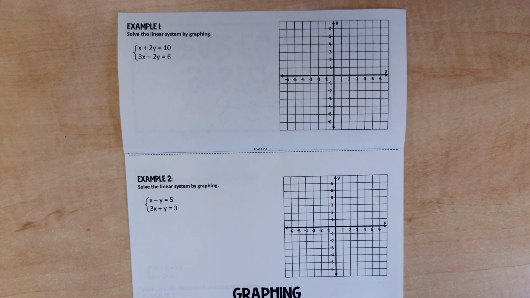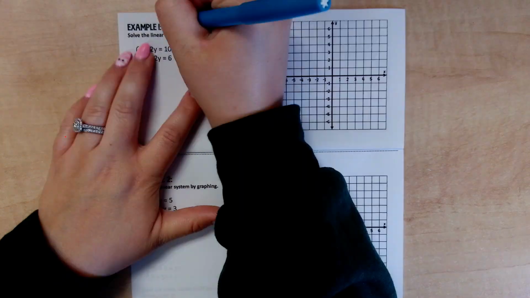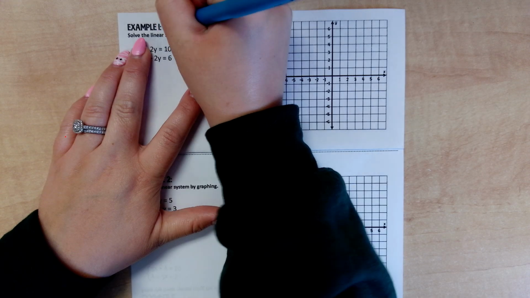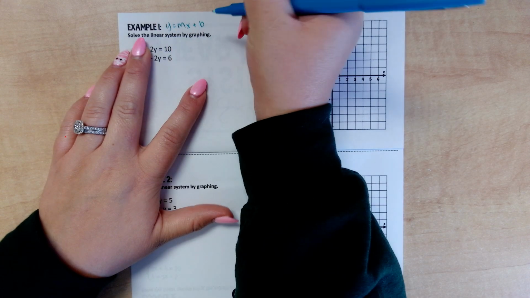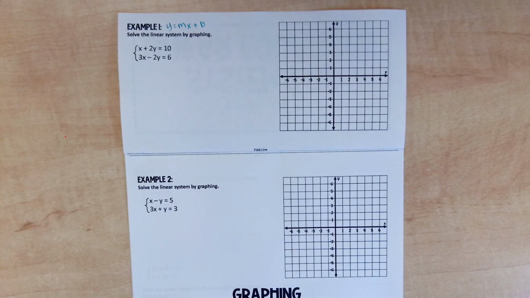So anytime they give you a graph, always remember that the only way you are able to actually plot lines on graphs is if they are in your y equals mx plus b form. That is the easiest and the clearest way to be able to take any sort of linear line and graph it on a coordinate plane.